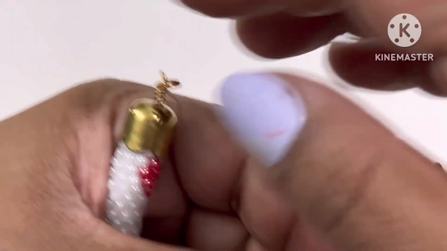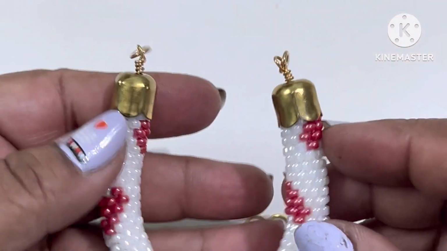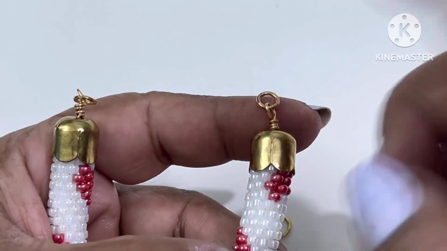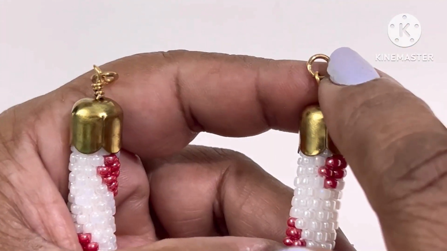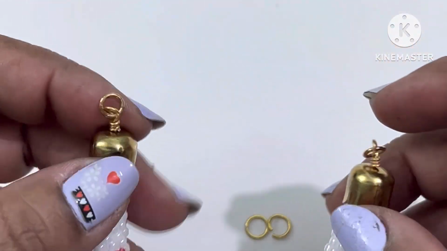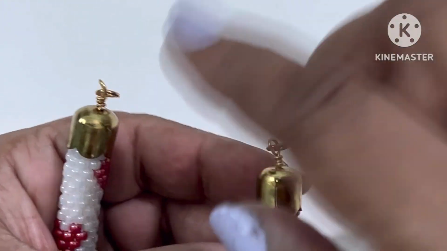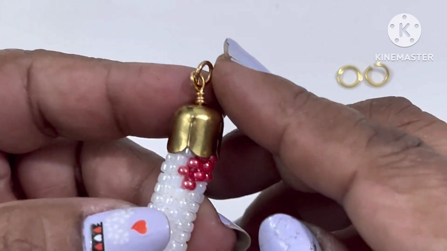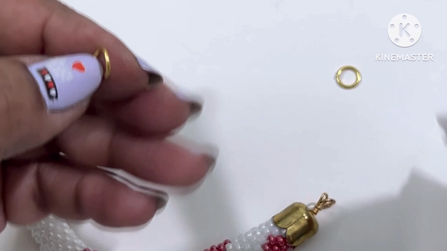See, both sides are done now. And the purpose of having this wrapped loop is because this by itself is nice and sturdy, and the extra clasps that we add can be replaced whenever you need. Supposing something breaks, it can be replaced, whereas this will stay nice and sturdy. If these wrap loops are not there, and if it is a simple loop, chances are that it can come out a little bit easily. So I'm a little paranoid about those things, so that's why I prefer to have wrapped loops like this.